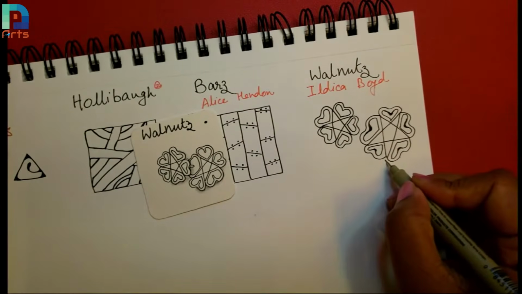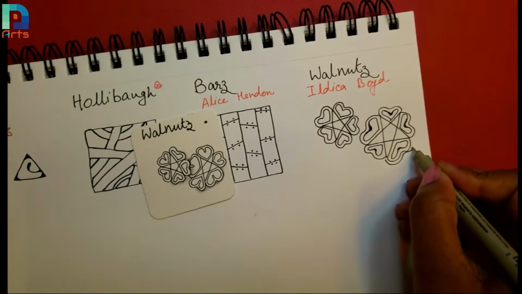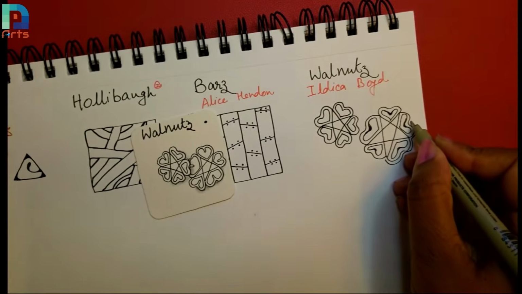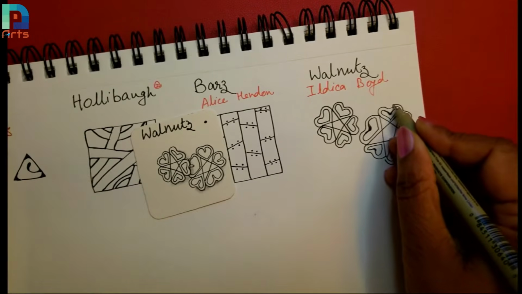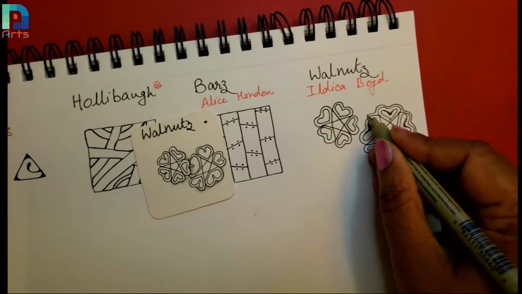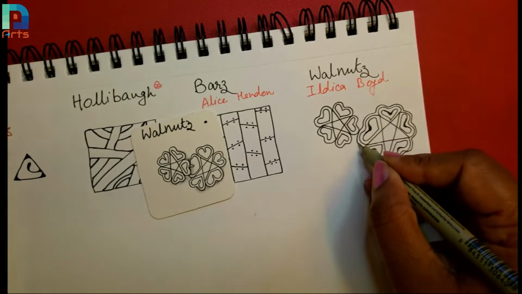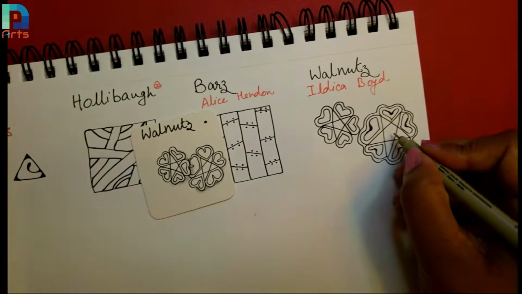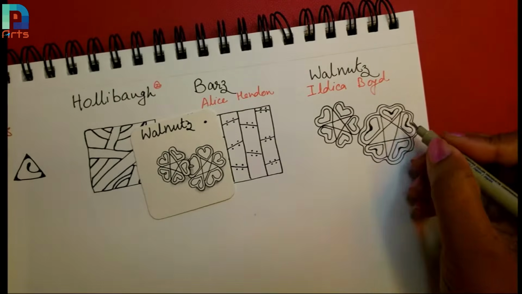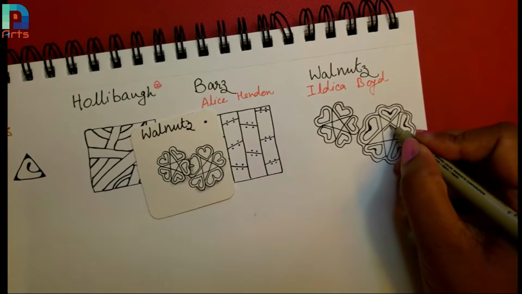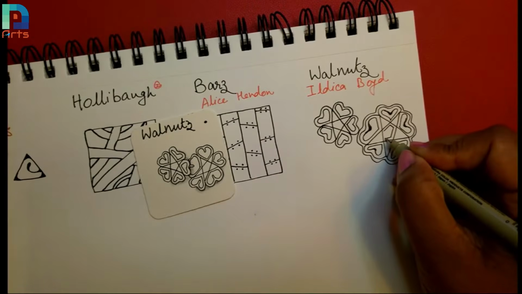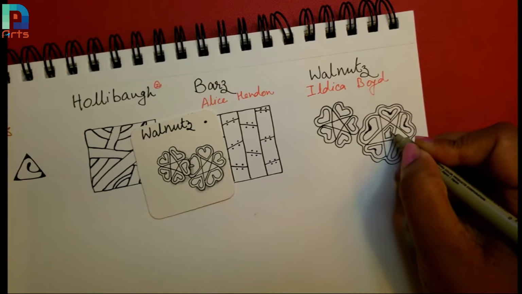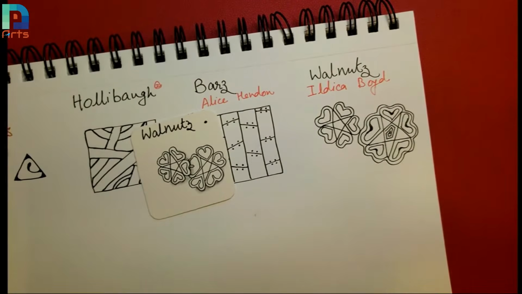You can draw the outer aura line. There are various ways you can enhance your tangle. Maybe you can draw some spiral or something inside, or maybe you can draw an aura line here, or fill it with amber. It's your choice.